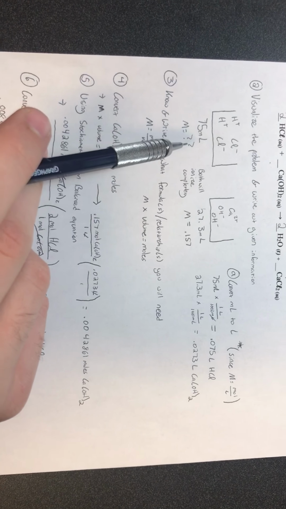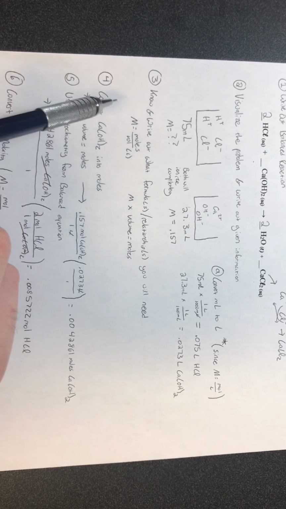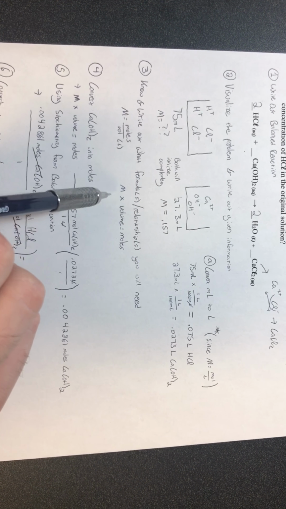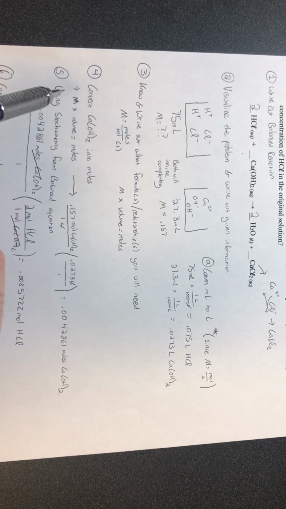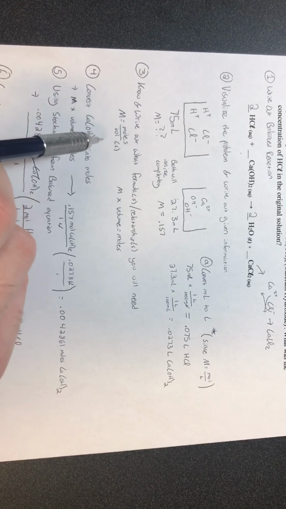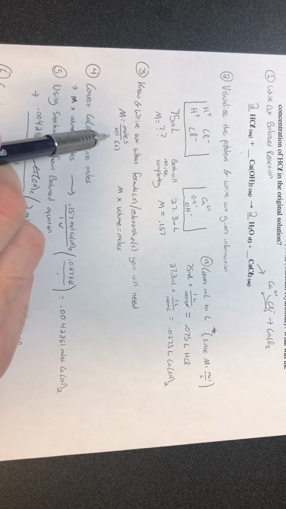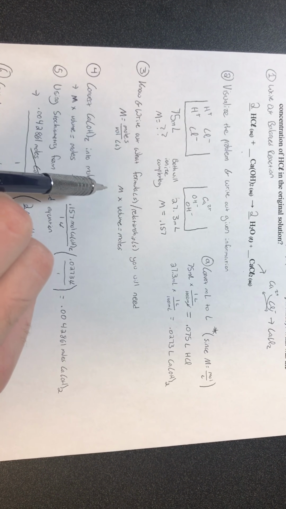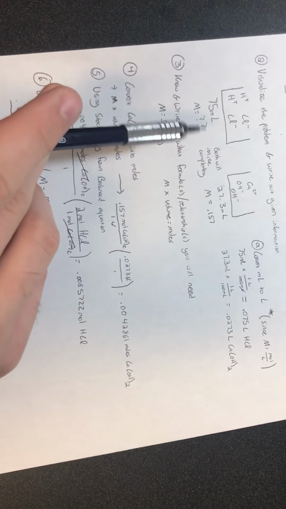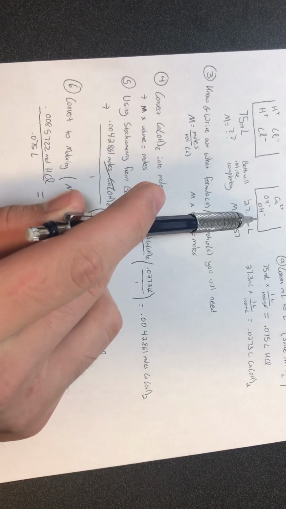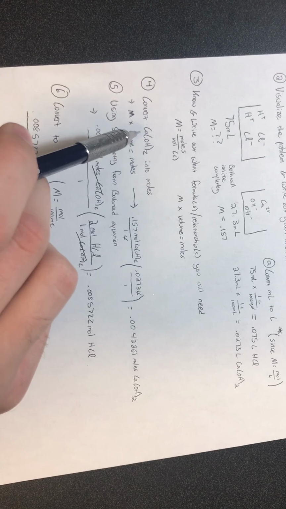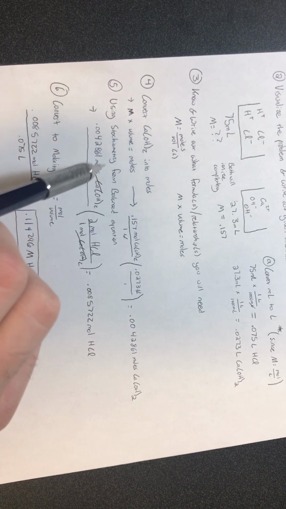So now that we have all our given information in the proper units, we want to write out what formulas and relationships we're going to need to solve this problem. So we know that molarity equals moles over volume, and if you manipulate this, you can know that the molarity times the volume equals the number of moles. So since we have both the molarity and the volume of calcium hydroxide, the first thing we're going to do is convert the calcium hydroxide into moles.